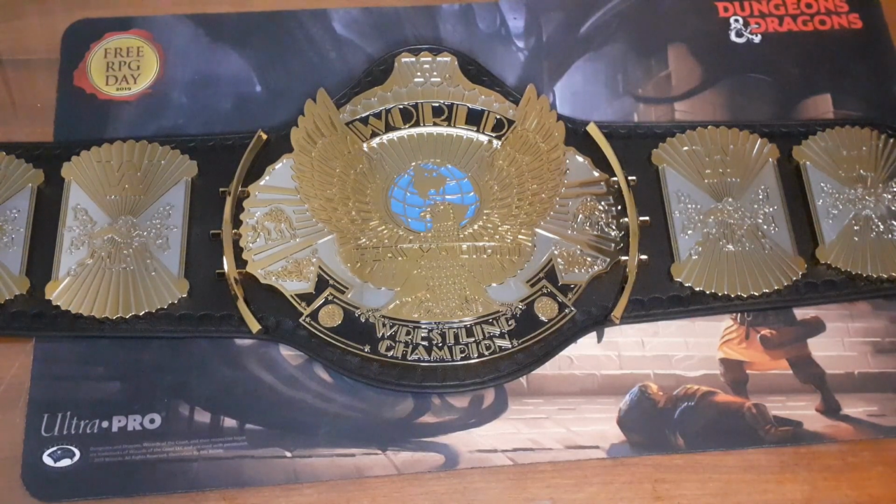So the Winged Eagle was a much more unique design in that, at least as far as I could tell, it wasn't used on a bunch of previous belts. However, it would be ripped off quite a bit in the future.